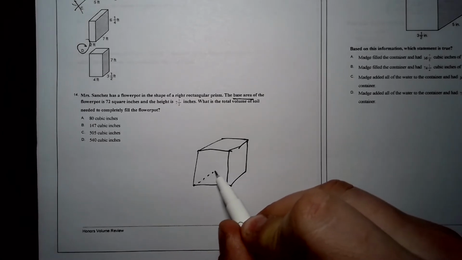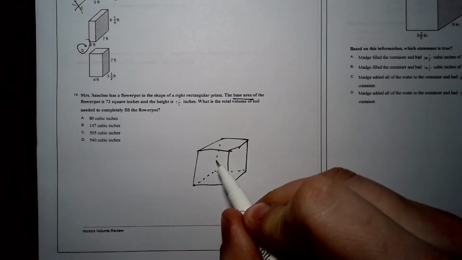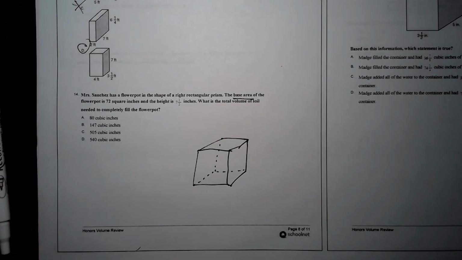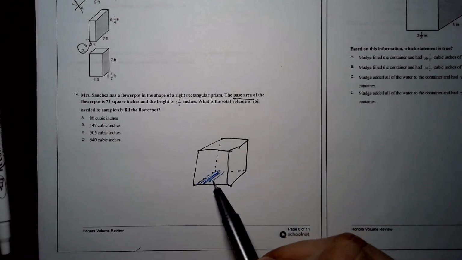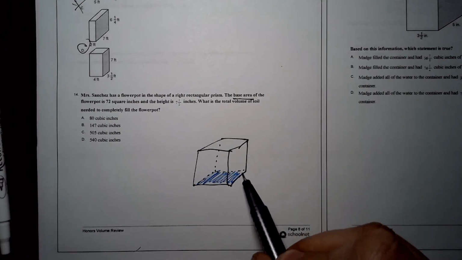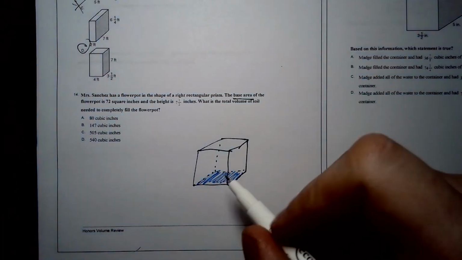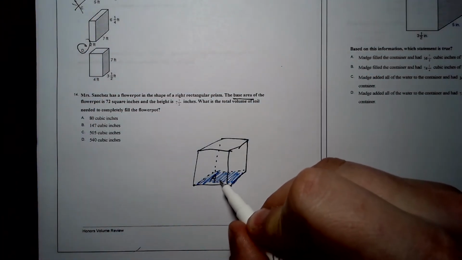They were saying that if you know the area of the base of one of these shapes, say you know the area of this shaded blue base right here, if you know the area of this, that means you have already done length times width.